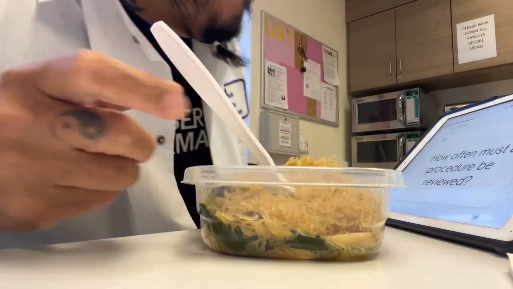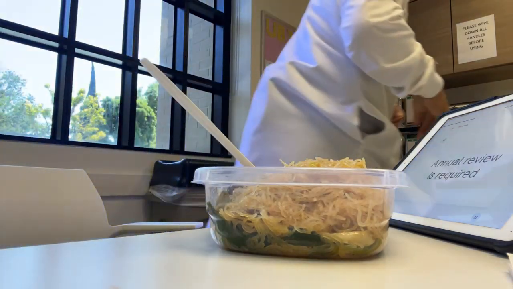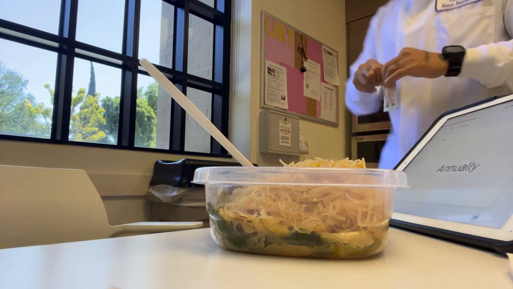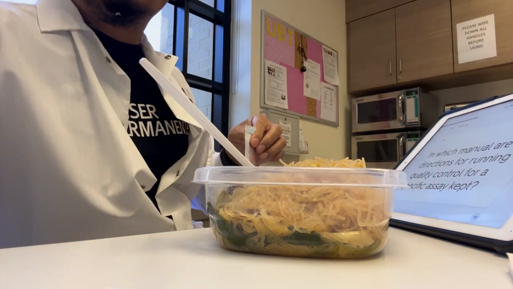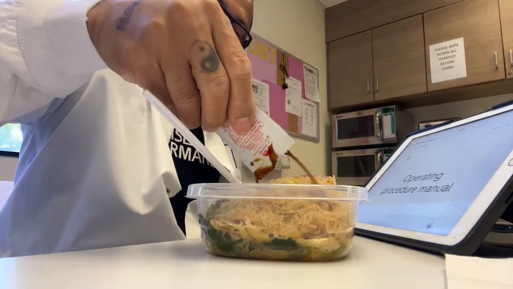How often must a procedure be reviewed? Annual review is required. How often must thermometers be checked against the NIST thermometer? Annually. In which manual are the directions for running quality control for a specific assay kept? Operating Procedure Manual.